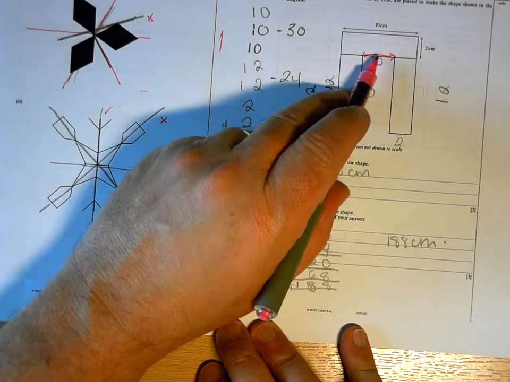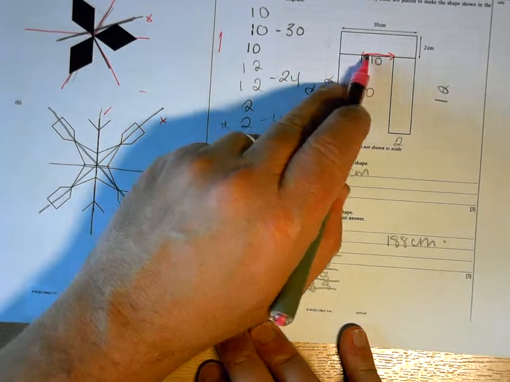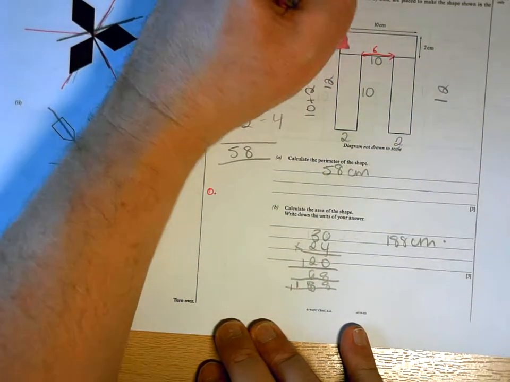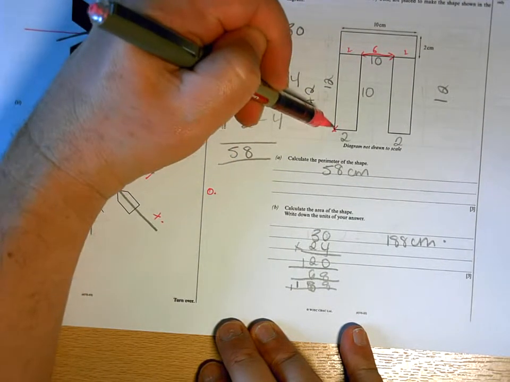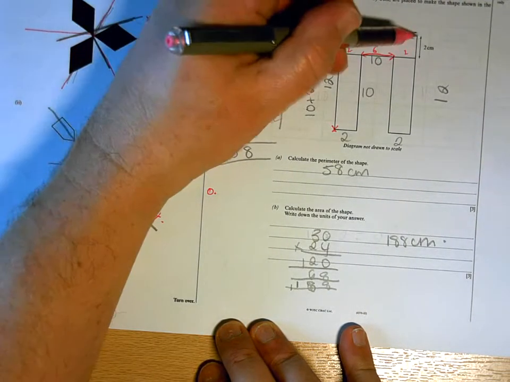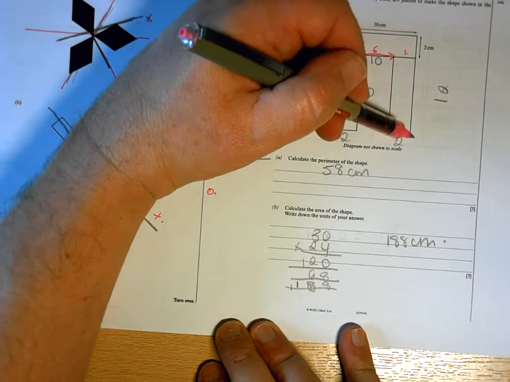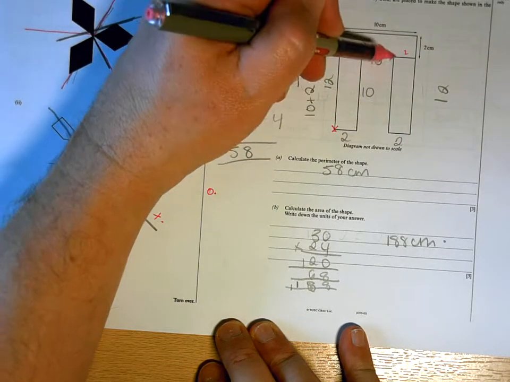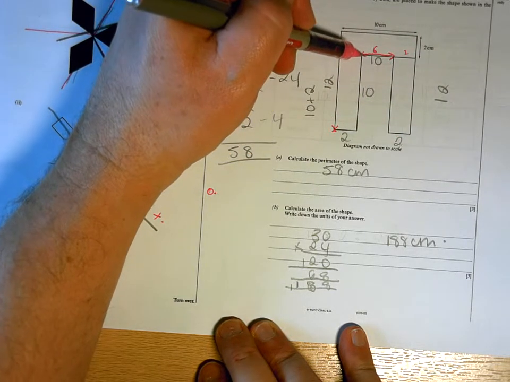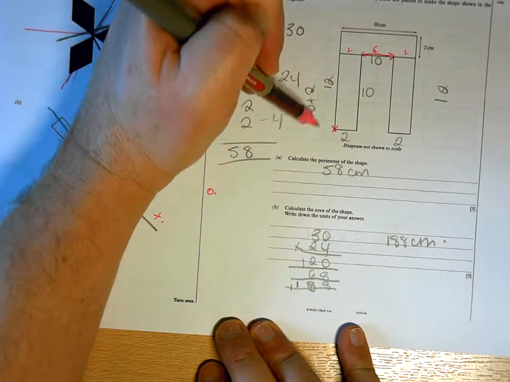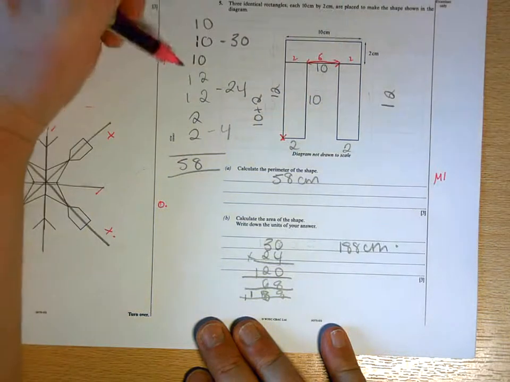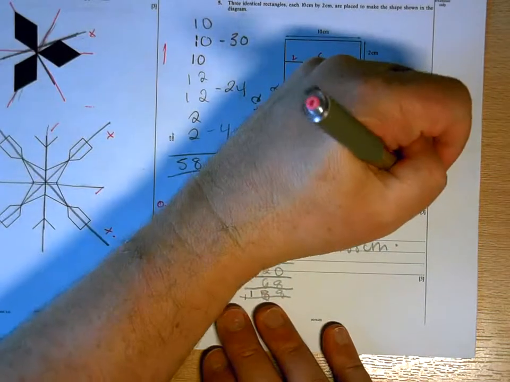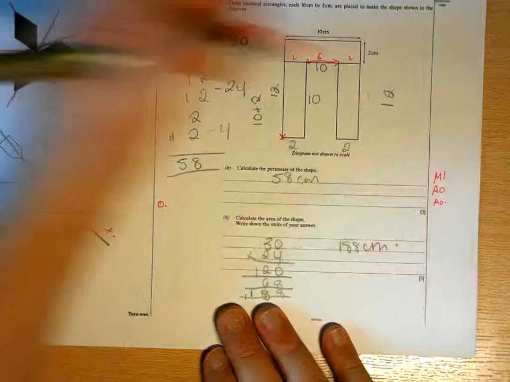That distance is 2, and that distance is 2, so that distance must be 6. So when you're travelling around the inside, so if you start there, you're going 12, add 10, add 12, add 2, add 10, add 6, add 10, add 2. So your method is right for adding them up, but then you're going wrong beyond there.